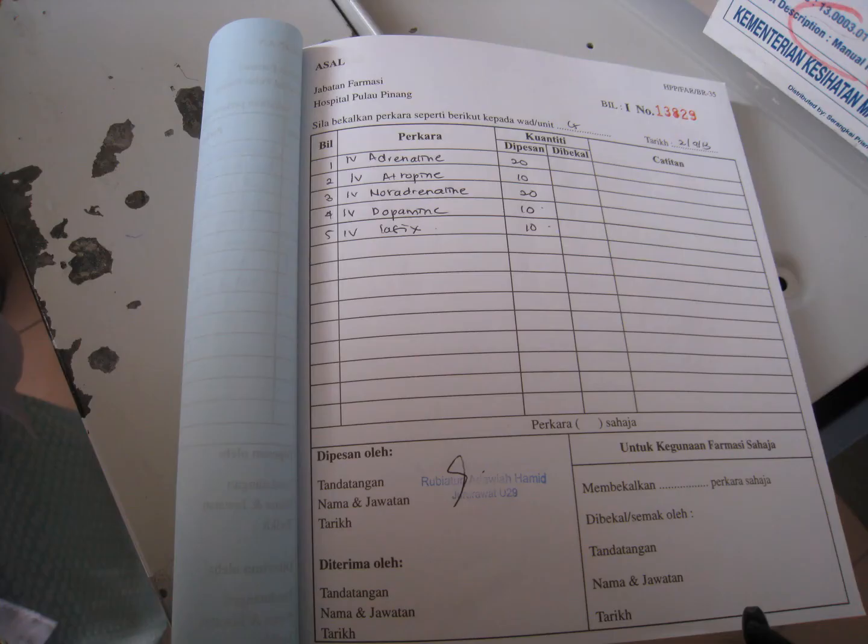This is an example of how to order IV preparations or IV injections. We can use an indent form to supply medication using the flow stock system. This example was taken from Hospital Pulau Pinang. You can see here there is an indent sent by a ward, which is C5, for IV adrenaline, IV atropine, noradrenaline, dopamine and lasix.